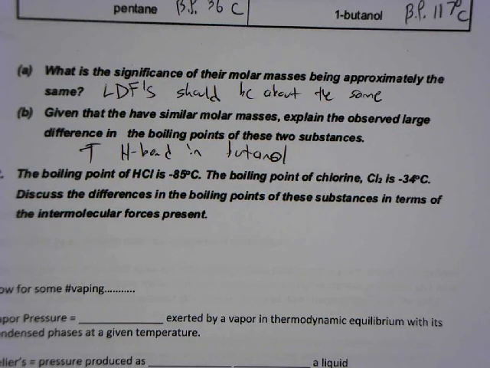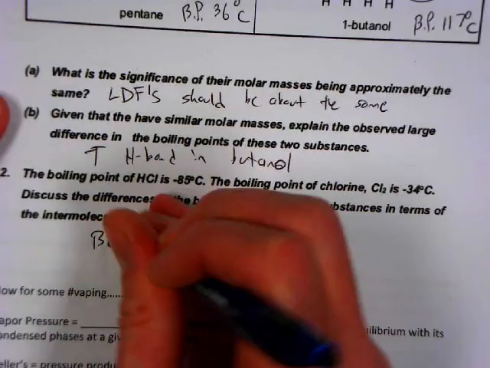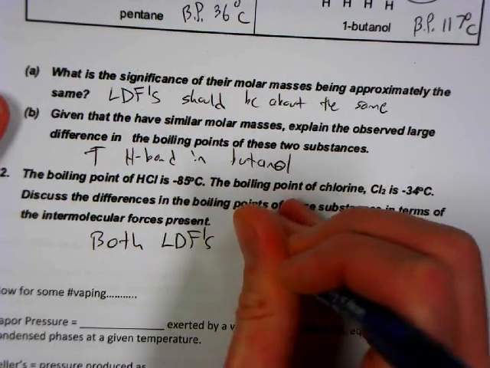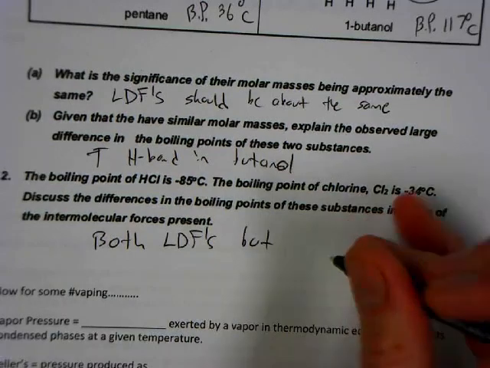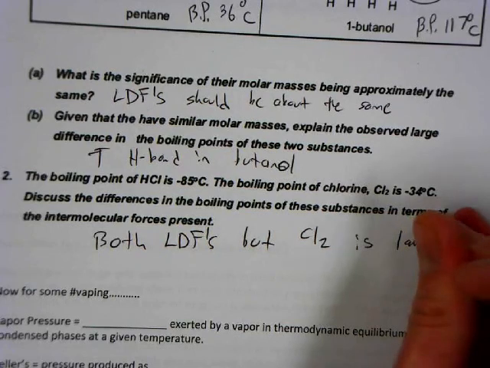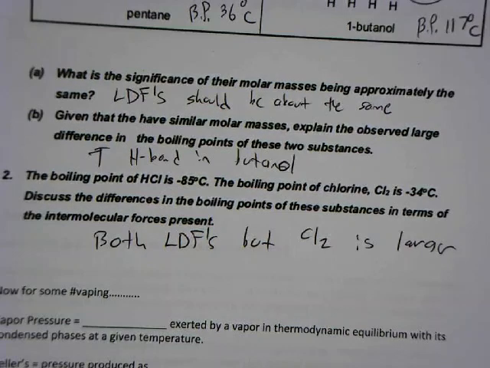And there's more. The one is HCl. The HCl is going to be much smaller. So it's smaller. That means the LDF would be smaller. These are both going to have what type of bonds? These are both London dispersion, right? These are both LDFs. But what? Cl2 is bigger. You got it. Cl2 is larger.